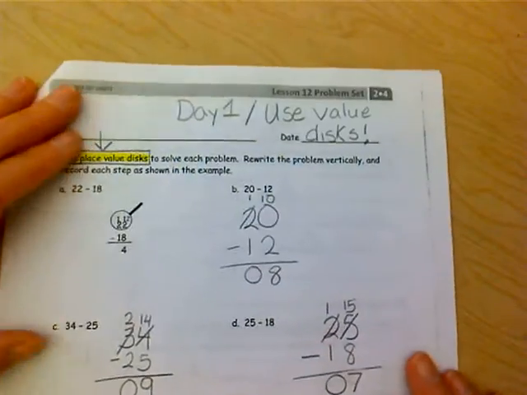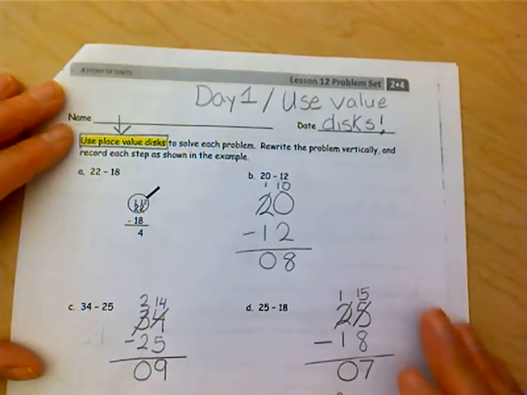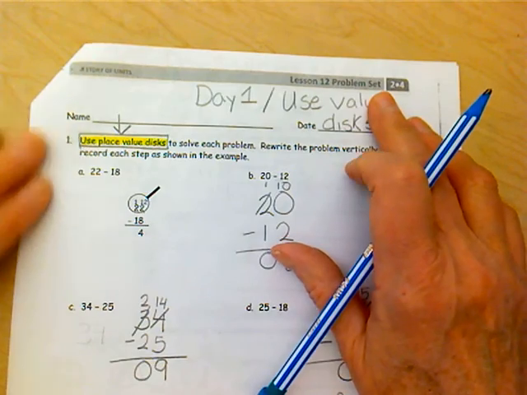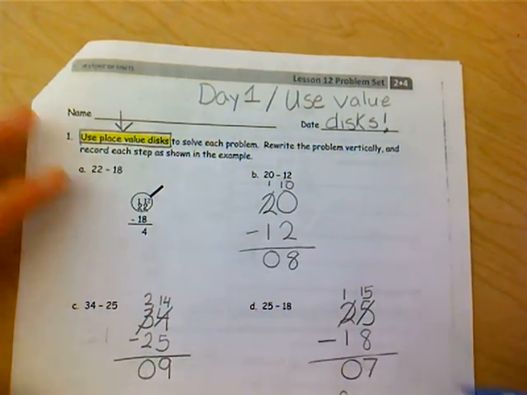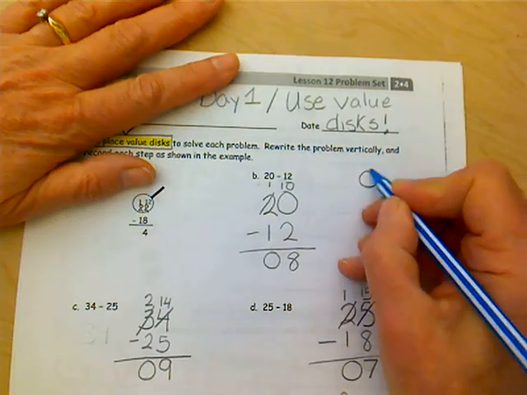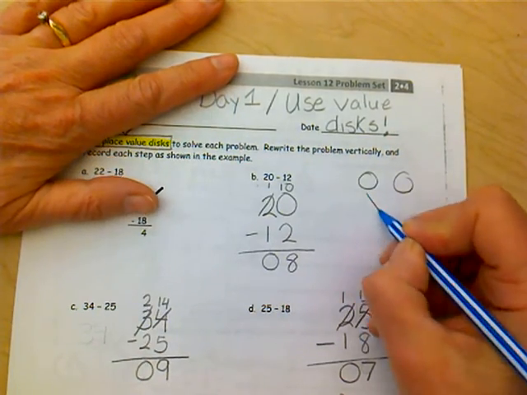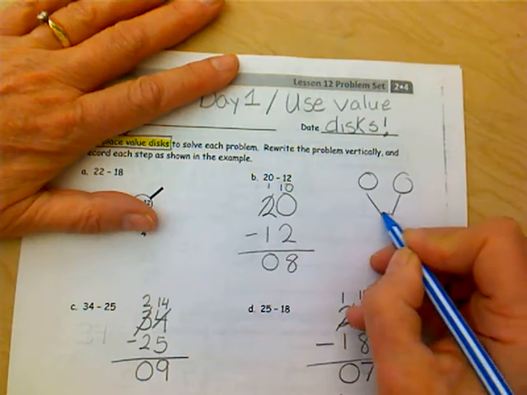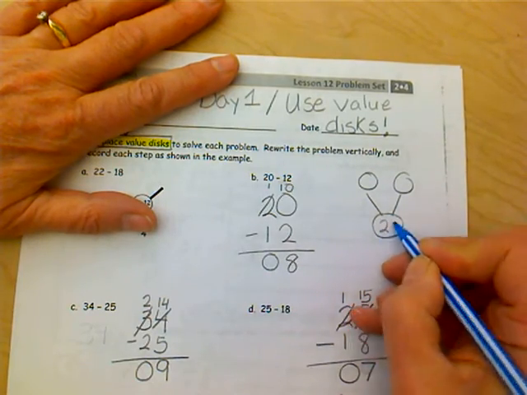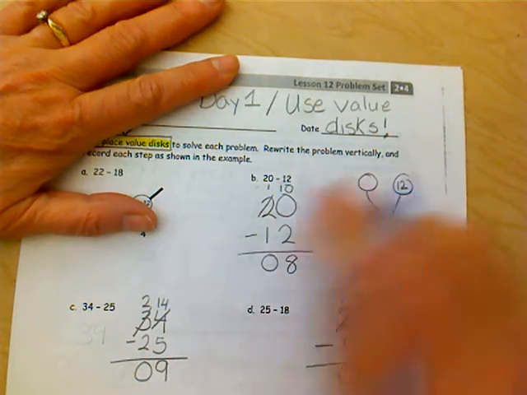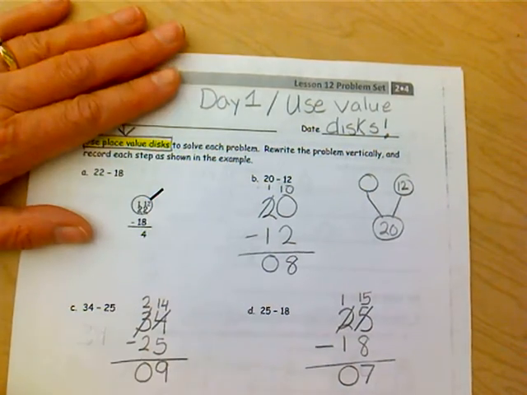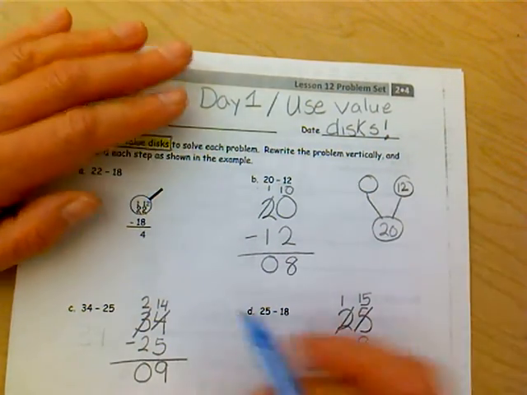Okay, now we're coming over to the value, or doing problem set. We're going to only do B, C, and D. Of course, I would love to see your student also include the number bond. It's always a good idea for them to be able to see that number bond so they can see the relationship between the number bond and the standard algorithm. And so there you go.